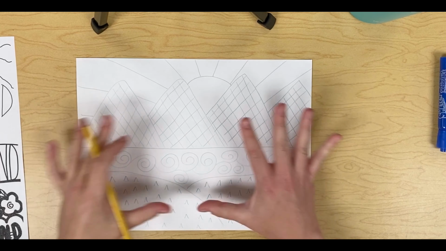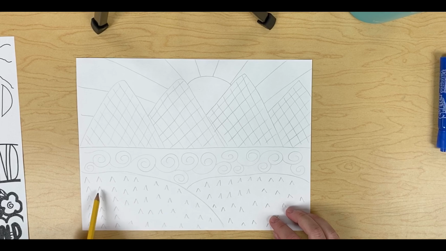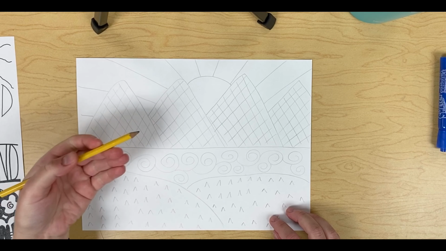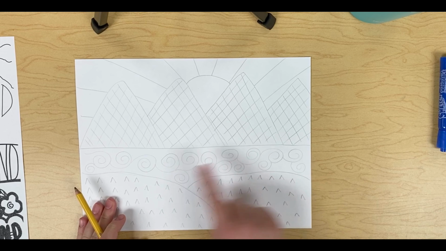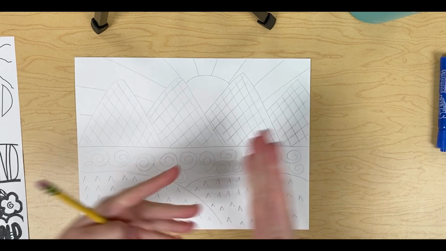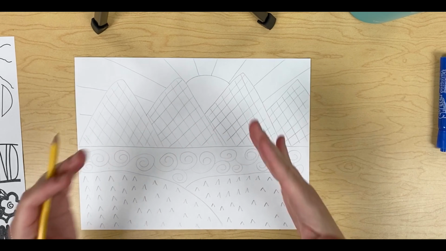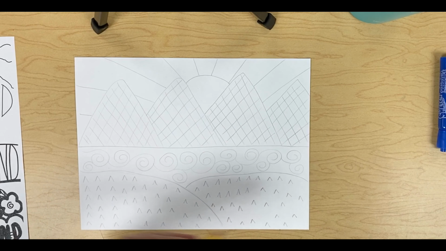Okay, so I just want to talk about my pattern choices. So I decided to make some triangle patterns, some little spiky patterns down here in the hills to kind of symbolize grass. Over here in the water, I used swirls to symbolize the swirling ripples and the way the water moves. Like, let's say this was a river, let's say it was moving and swirling.